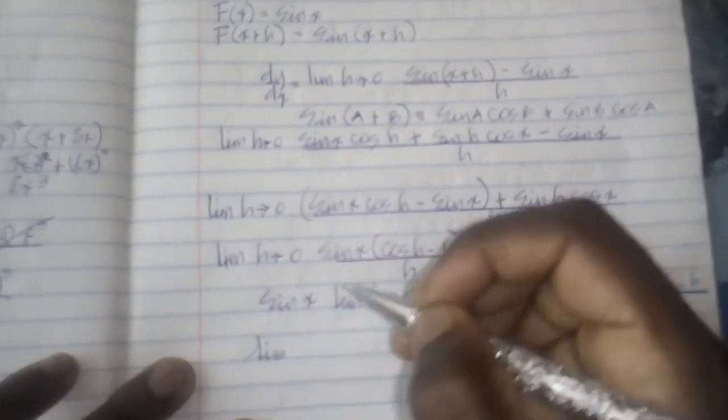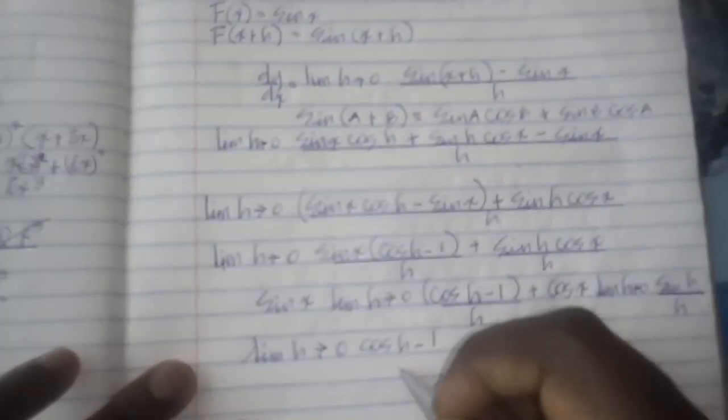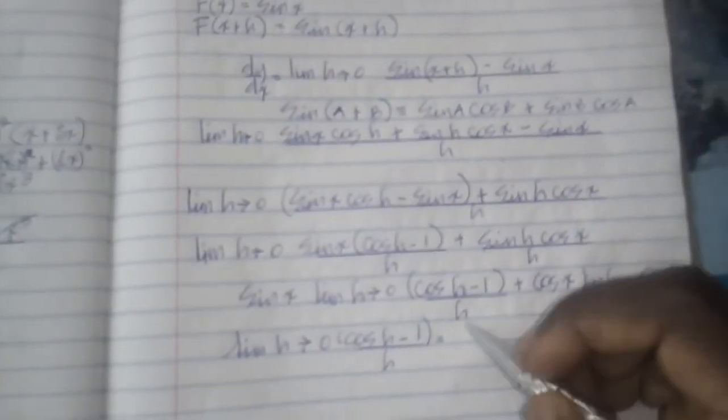Now if you look at this, it can be proven that the limit as h tends to 0 of (cos h minus 1) over h is equal to 0, and the limit as h tends to 0 of sine h over h is equal to 1.